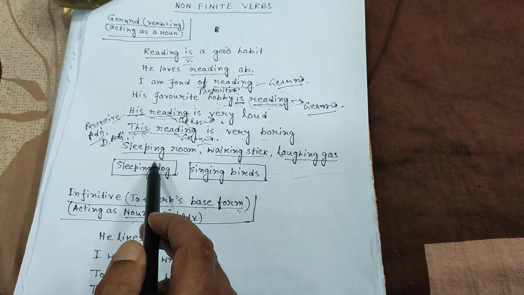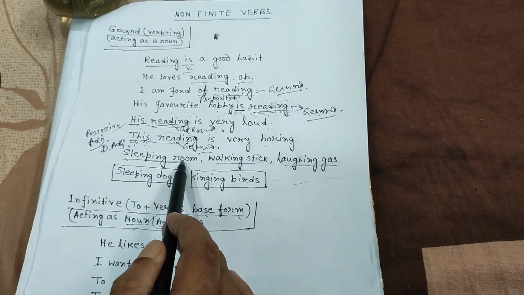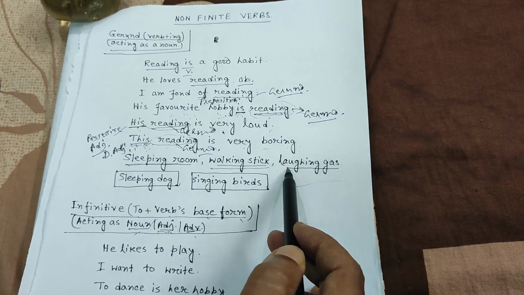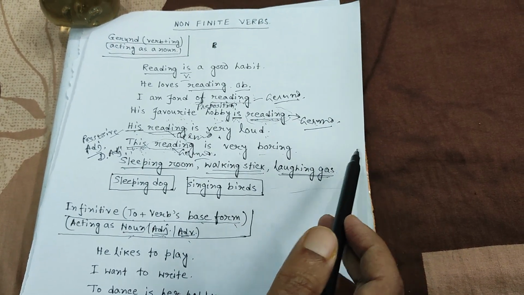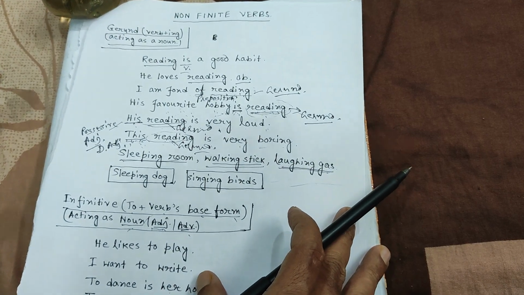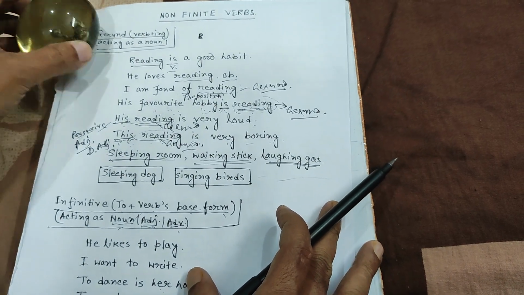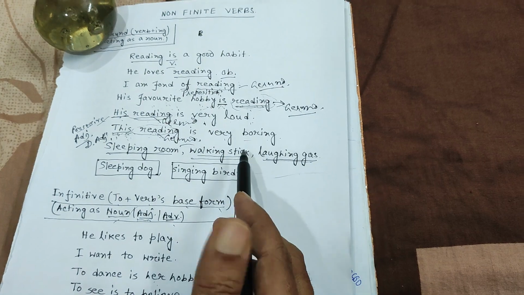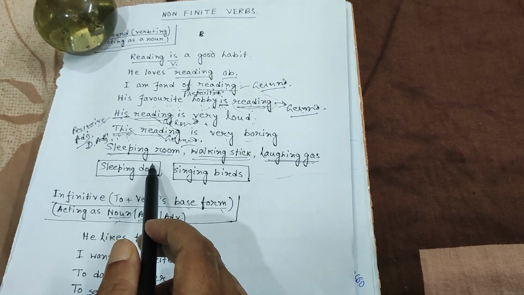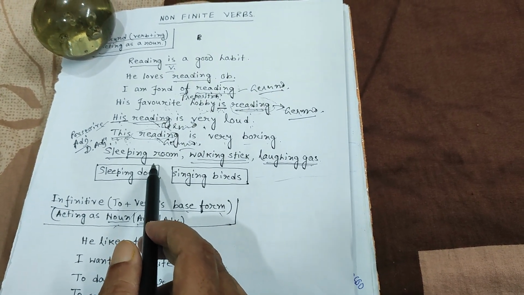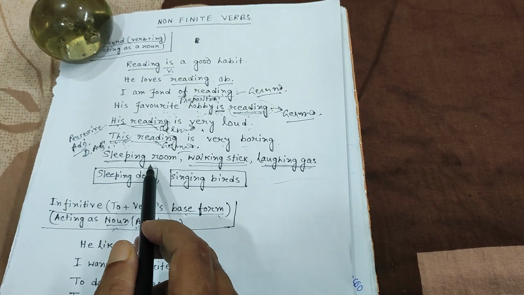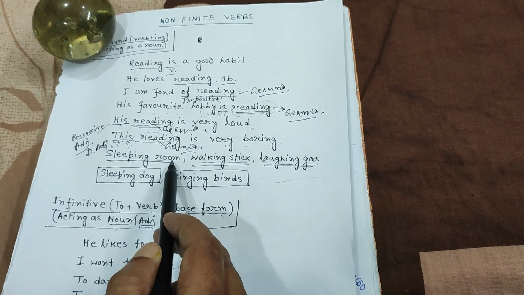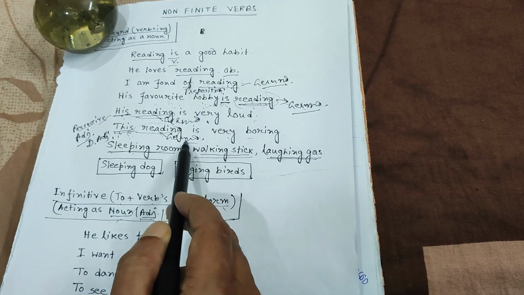Now, let us proceed. Sleeping room, walking stick, laughing gas. Gerund can also function in other roles. Suppose sleeping room. It is a compound word.